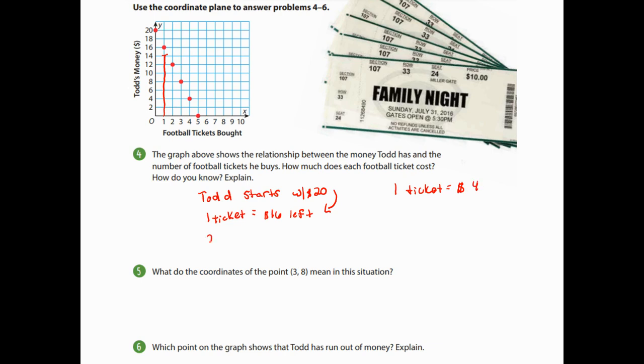All right, so 1 ticket equals $4. So again, after 2 tickets, Todd has $12 left. All right, and we keep doing that and keep going. So it says, what do the coordinates at the point 3, 8 mean in this situation?